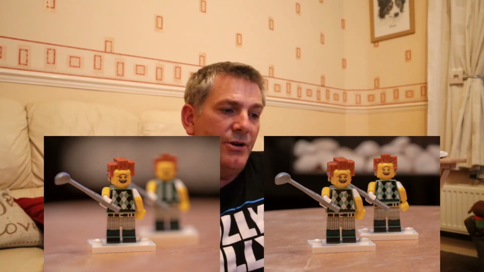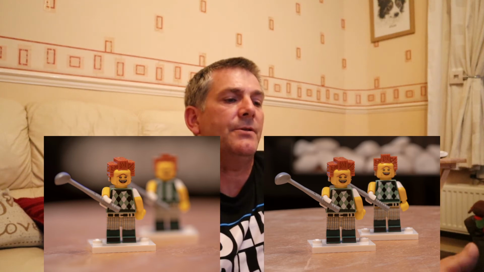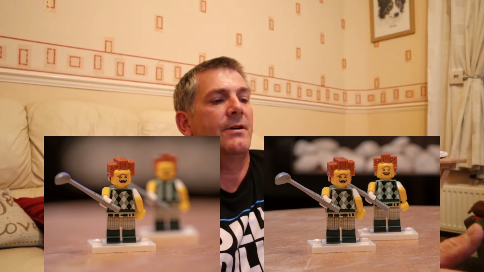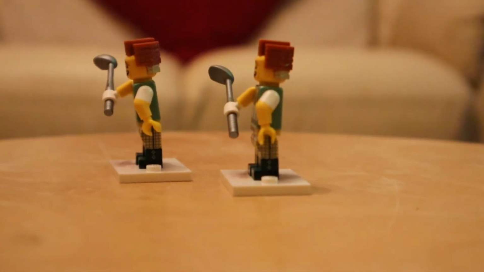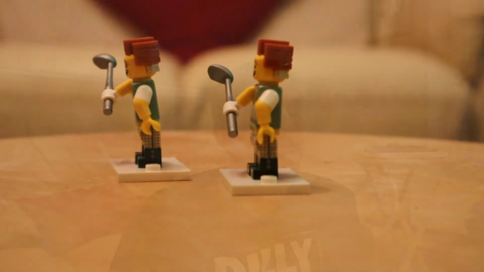With the f18 shot, you can see that both the guys are pretty well sharp, and at f2.8 only the front one is really sharp, and they're probably 2 inches apart, something like that, on the table. So not a massive distance apart.